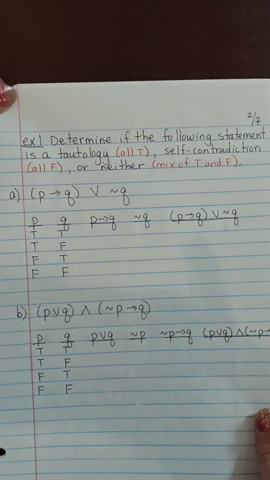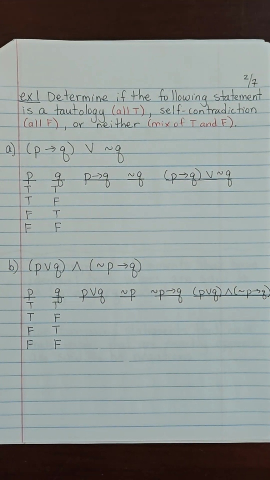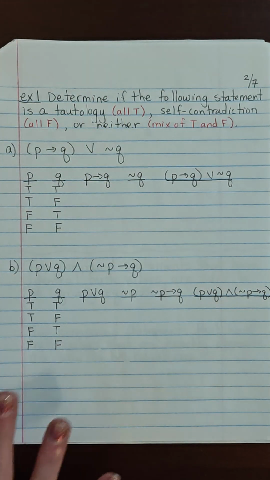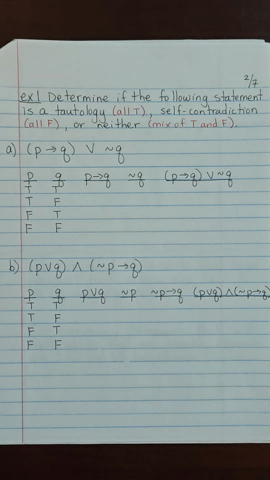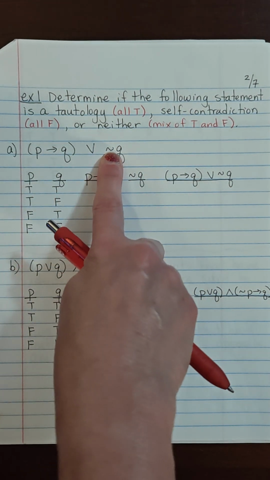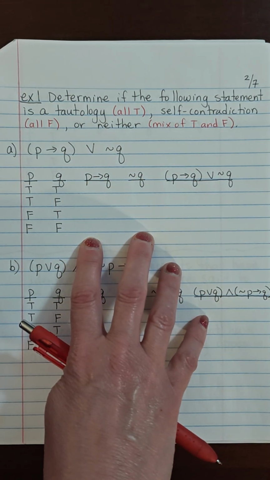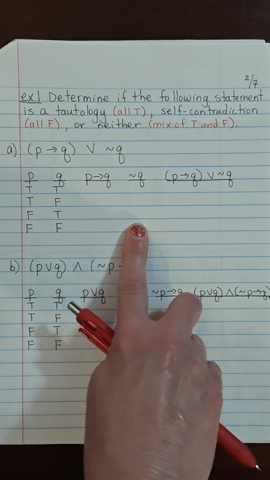All right, so we're just going to dive right in, and we're going to determine if a statement is a tautology, remember, all true, a self-contradiction, all false, or neither, a mixture. Here's the statement. Now, I went ahead and built the truth table with these extra columns in here.